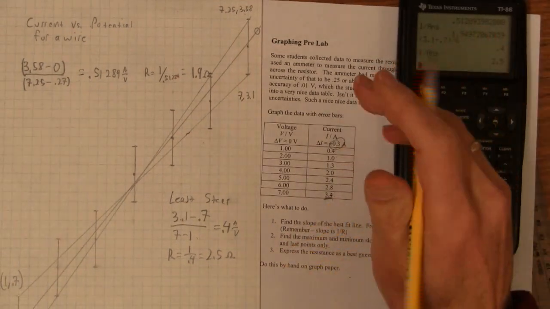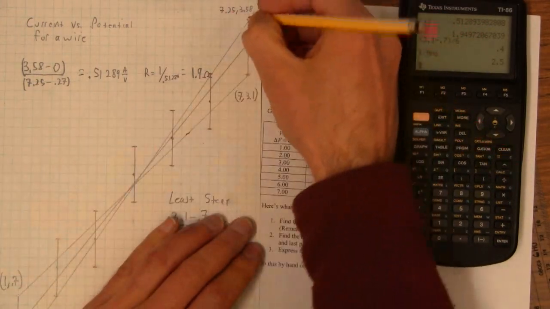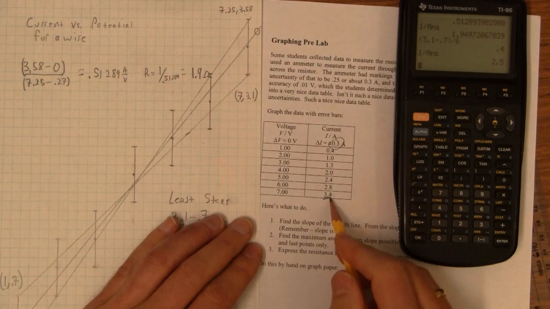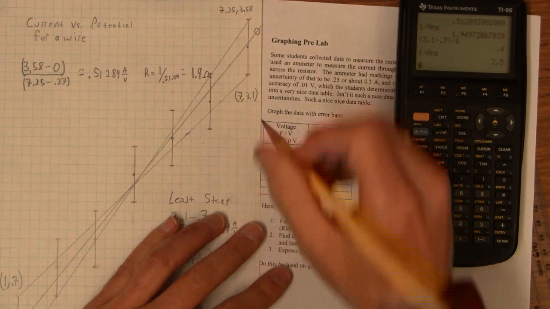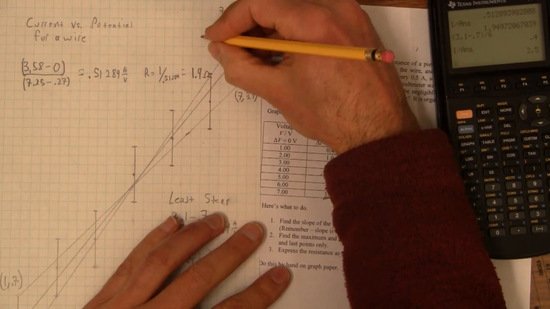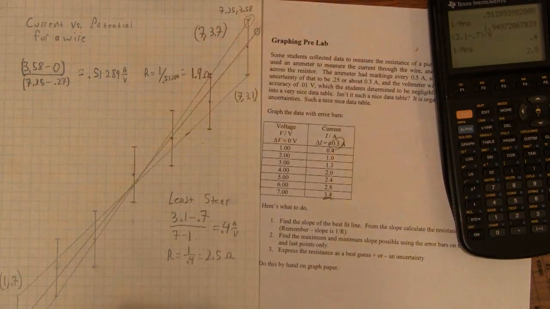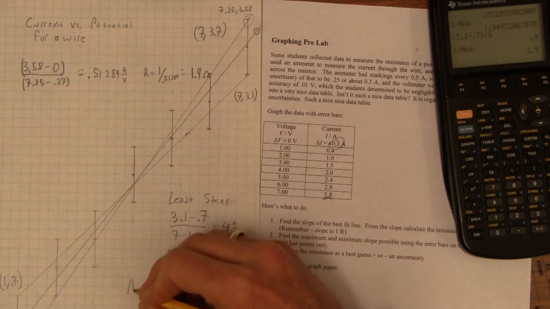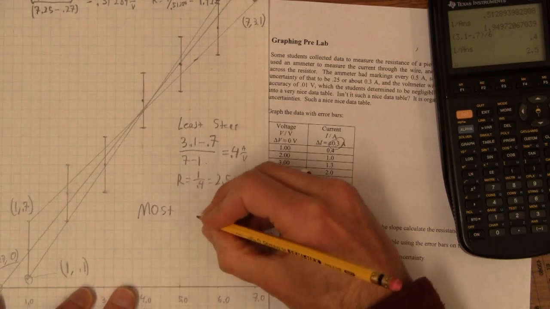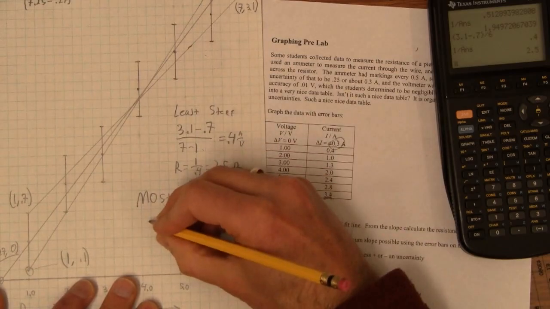And then the most steep, this point here, what is that? That is going to be 3.4 plus 0.3, so that's 3.7. So this point here is 7 over and 3.7 up. And then this point here, we're going to go down to this one, which is 1 over and 0.1 up. So the most steep is going to be, and I'm going to do rise.